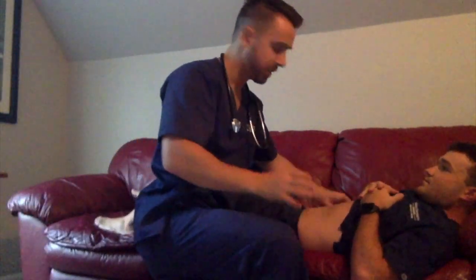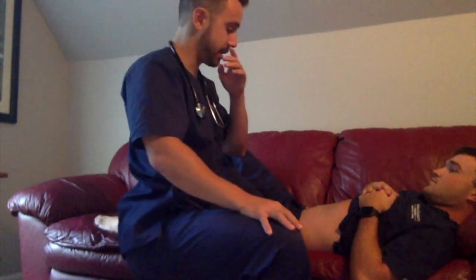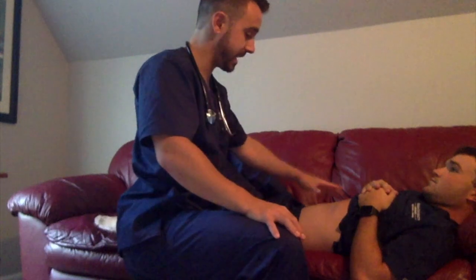So at this point, I will move on to my focused assessment on the patient's abdomen. So I'll have the patient please lay down for me. And what I'm going to do is reveal the patient's abdomen, only exposing the parts that are necessary to be exposed. And so first thing I'm going to do is inspect the surgical wound and make sure that it is healing properly.